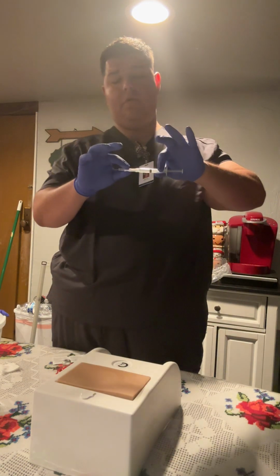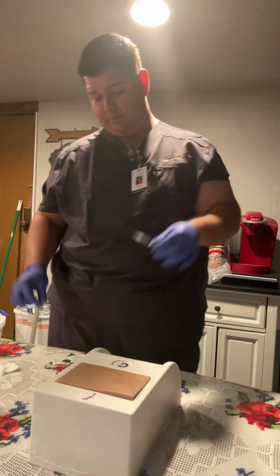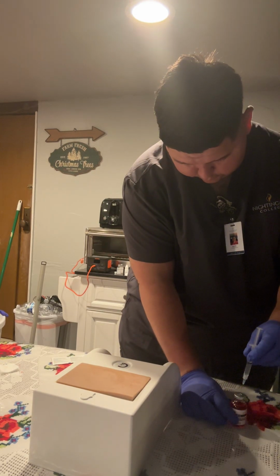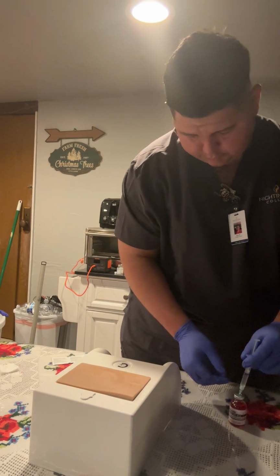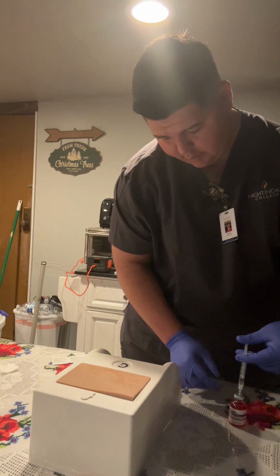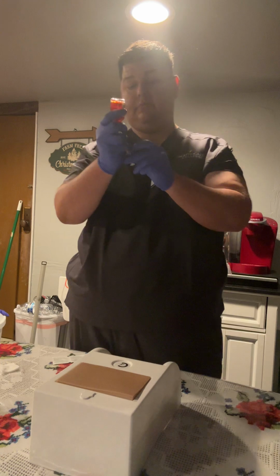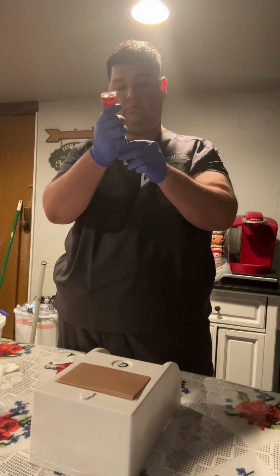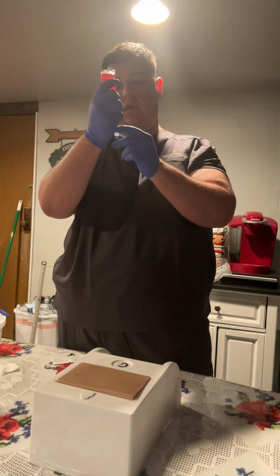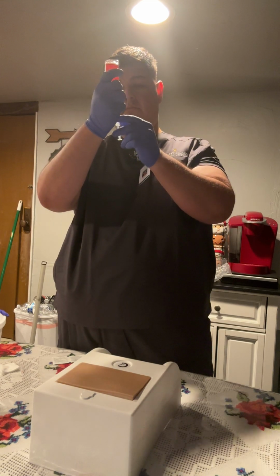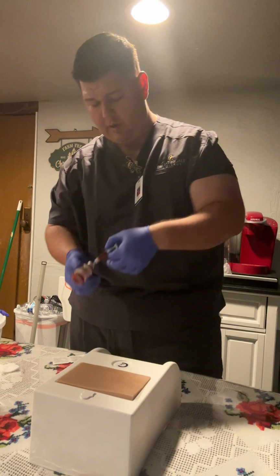I'm going to remove my cap. Take my vial, inject the air, 1.5 milliliters. Take my vial, invert, and we'll draw the 1.5 milliliters back of the solution. All right, that's on.